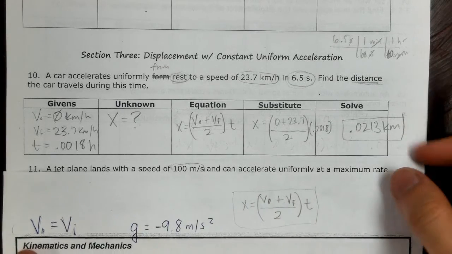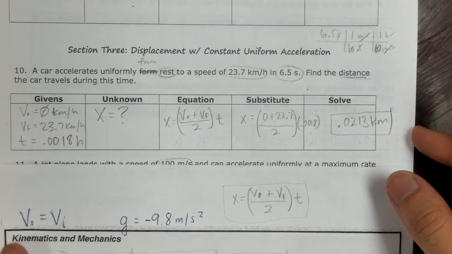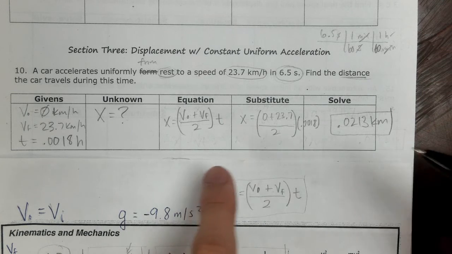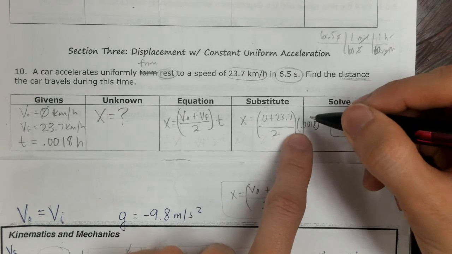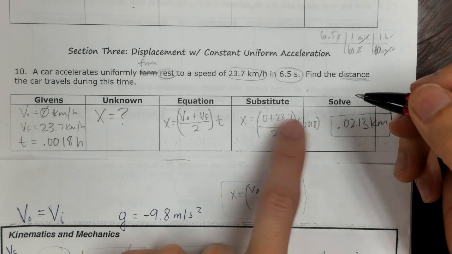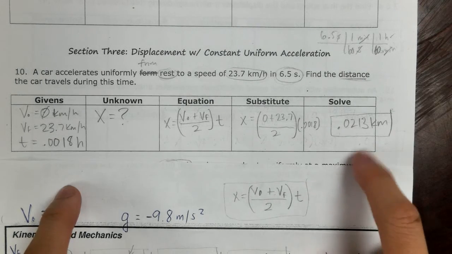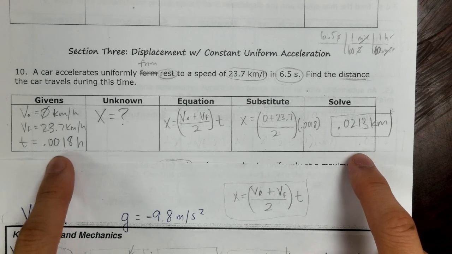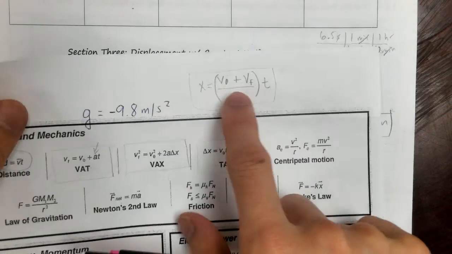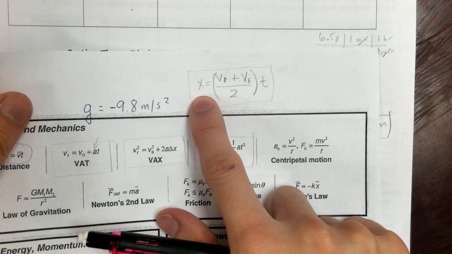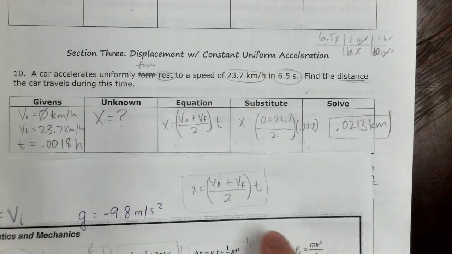Okay. Any questions? Why is it for centimeters? No, it's just kilometers. You plugged in the units, right? If you plugged in the units and cancel them off, you'll see that it ends in kilometers. We'll find displacement, yeah. I know, that's what you do. You use this equation where they give you velocity initial, final, and t. Okay.